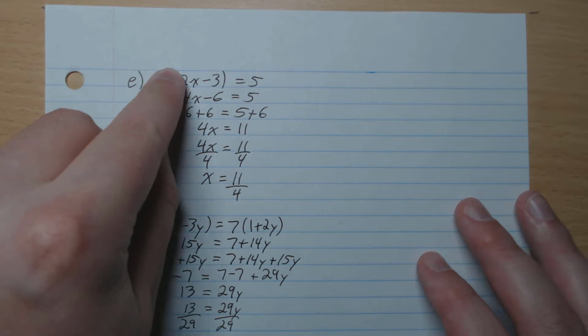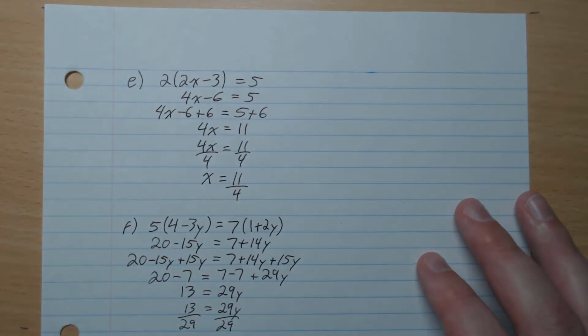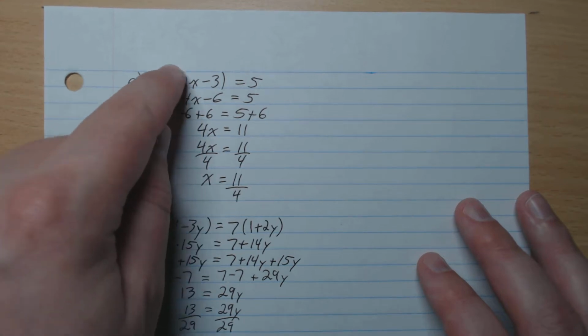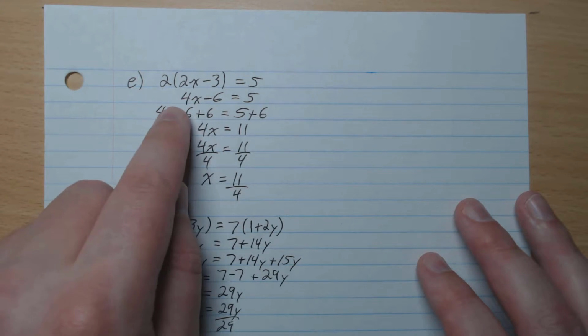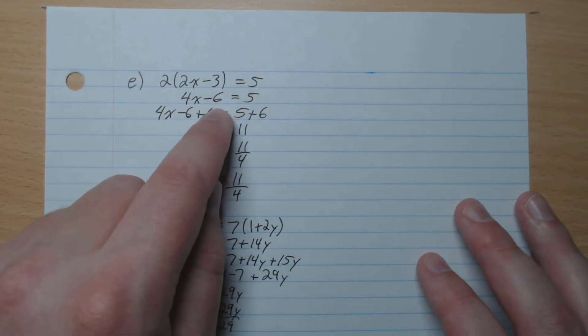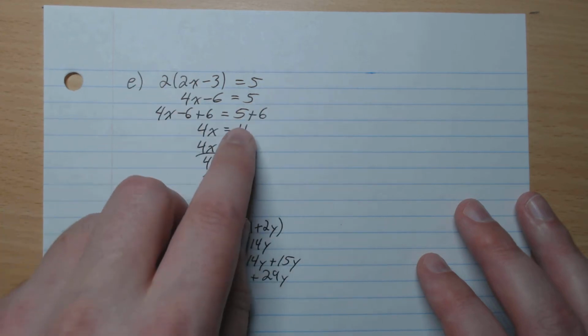What we're going to do is distribute the 2, like we saw in our distributive lesson. And so this here gives 4x, 2 times minus 3 is minus 6, like that, equals 5. So we want to get rid of this negative 6 now. We want the x terms on their own. So we're going to go plus 6 to both sides.